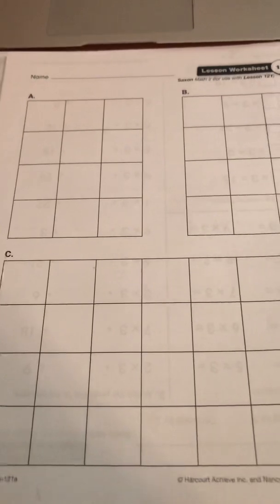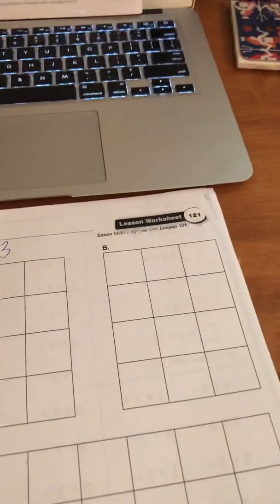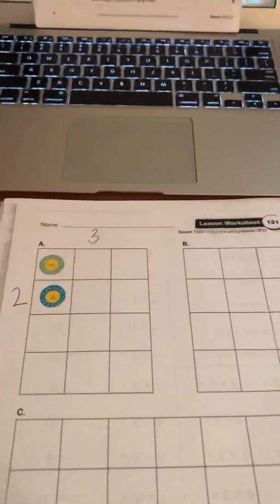Okay, so the first thing we want to do is draw an array, and we're going to label our array. So we're going to make a 2 by 3 array. So what does that mean? Means we're going to come down 2 and over 3 for this array. So the 2 tells us the number of rows. So I want 2 rows, and I want 3 in each row.